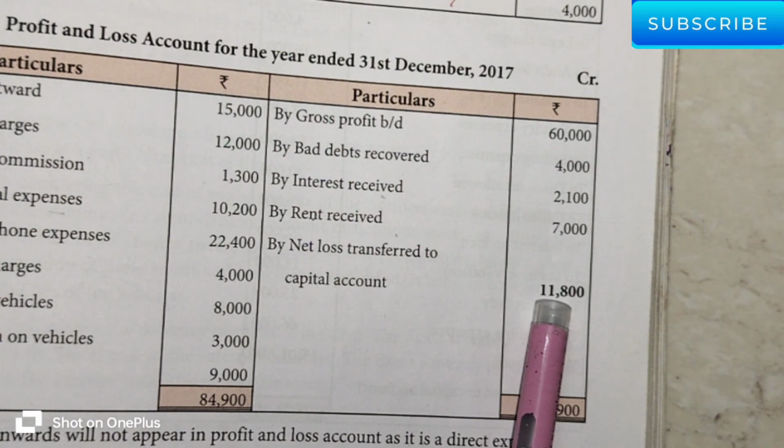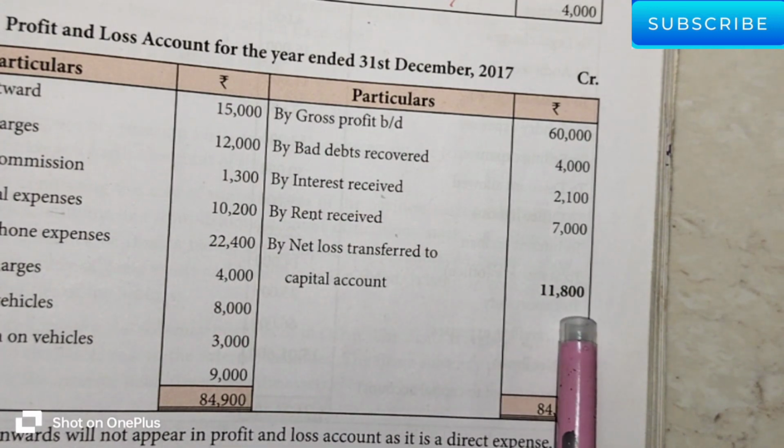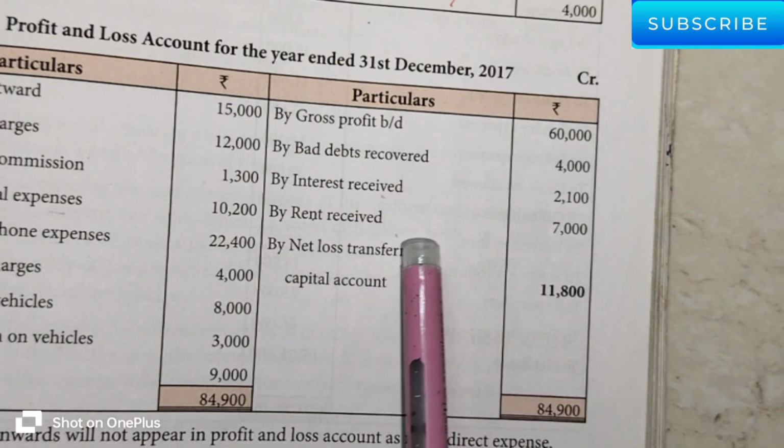The net profit or net loss is transferred into the capital account. So we got a net loss of 11,800 rupees. We have to transfer that net loss into the capital account.